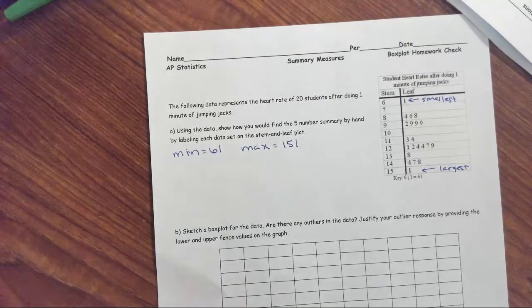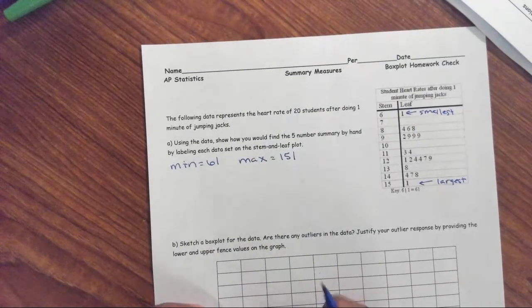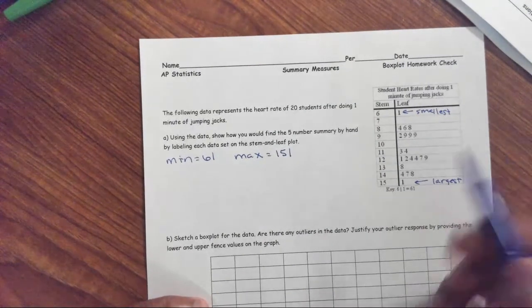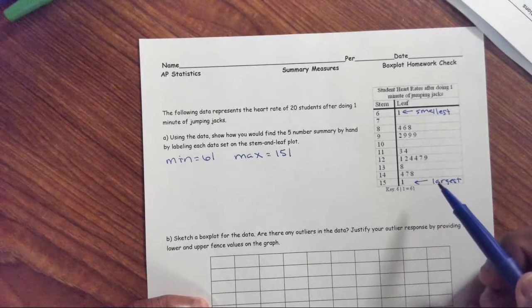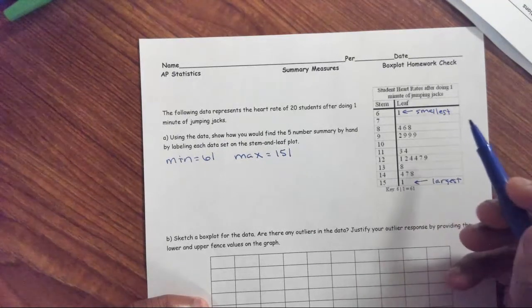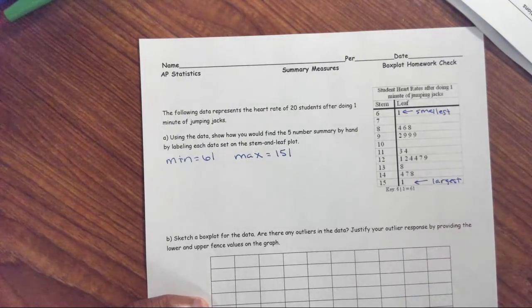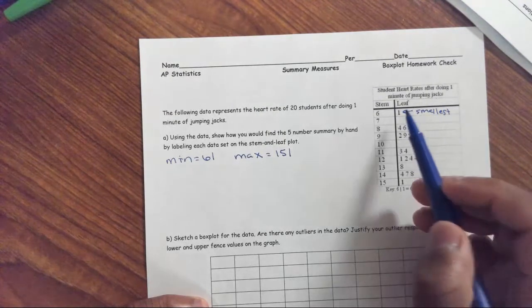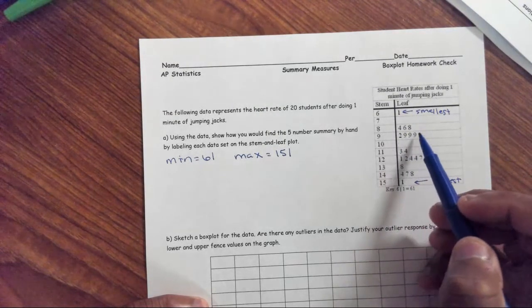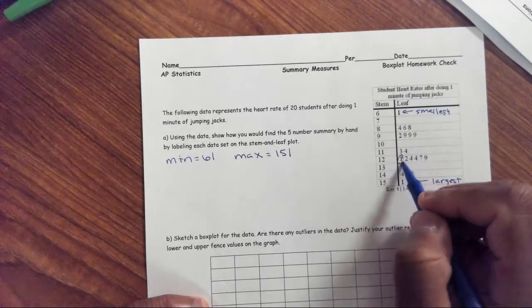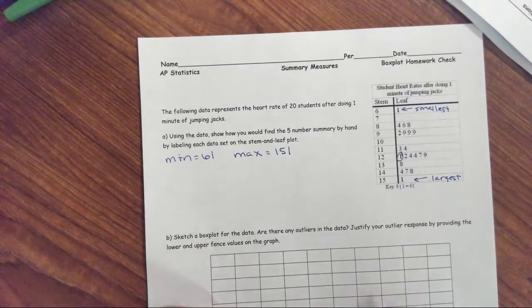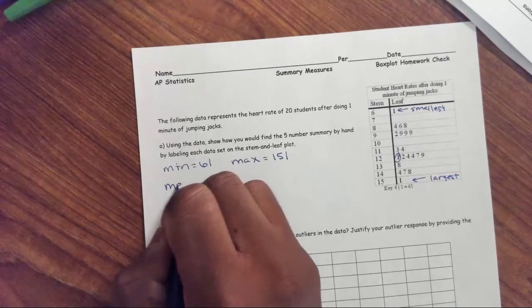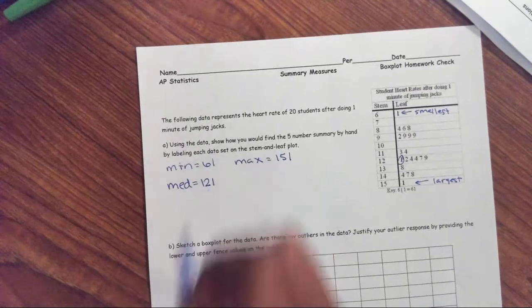Now, you need to go and find the median, Q1 and Q3. Where's the median at? The middle of the data. How many data points do we have? 21. Then 21 divided by 2 is 10.5, so we round up to 11. So we have 1, 2, 3, 4, 5, 6, 7, 8, 9, 10. Did y'all get 121 as the median? So the median is equal to 121.